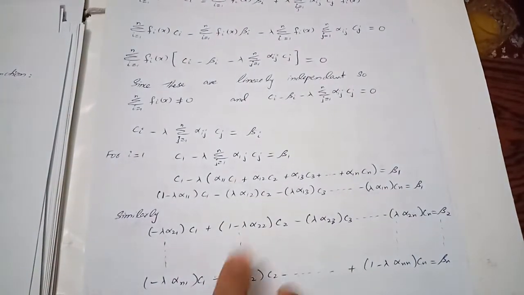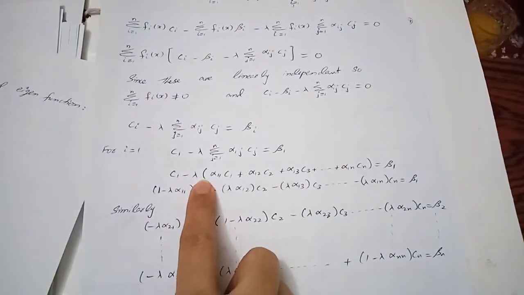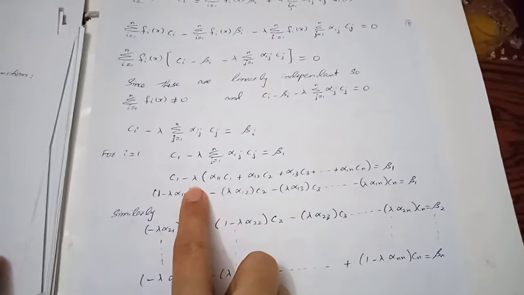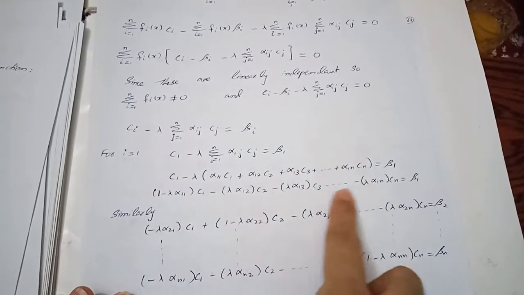And after writing it, expanding it like this, I'm going to combine the constants c1 together, and I'm writing the rest of the constants as this.